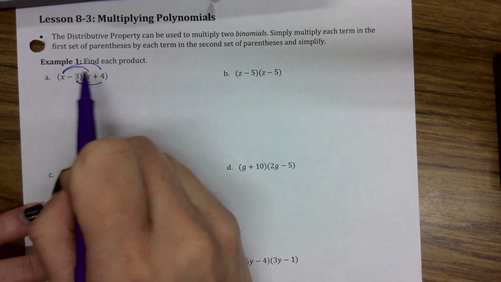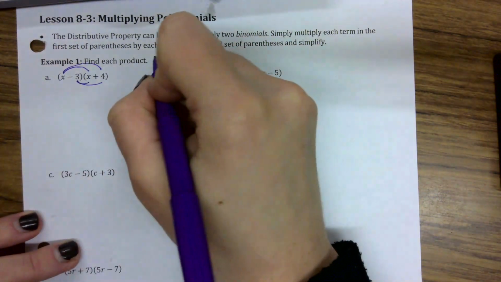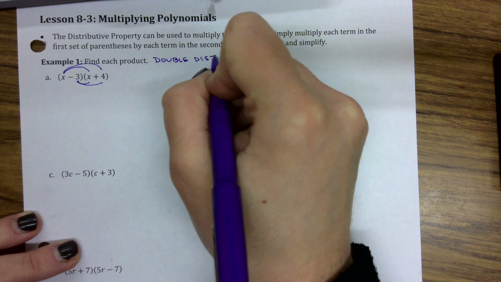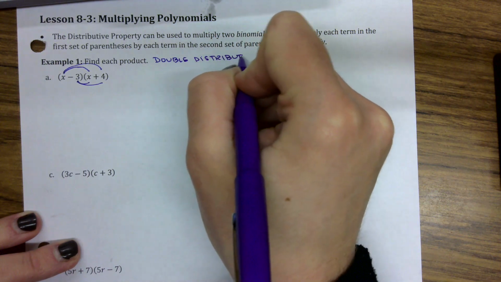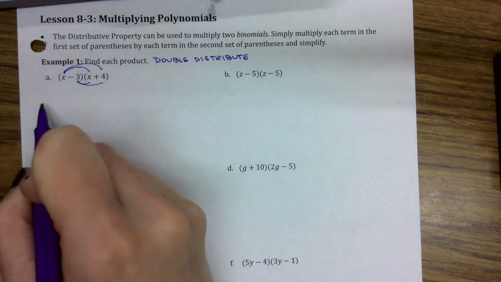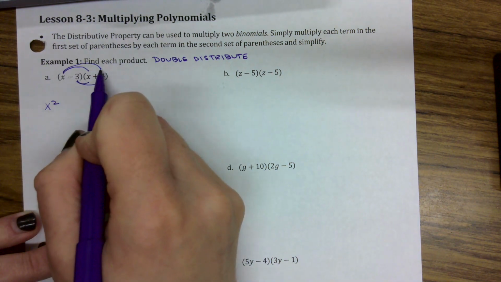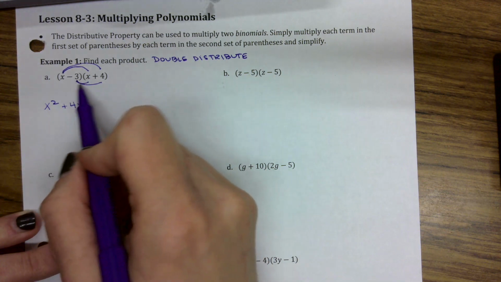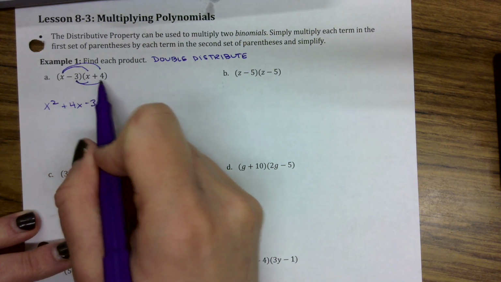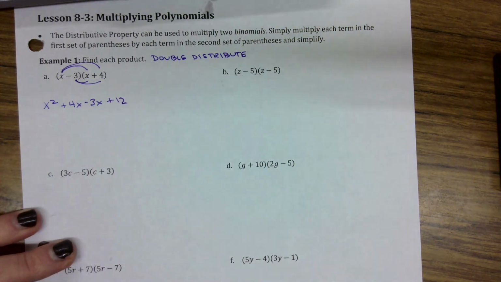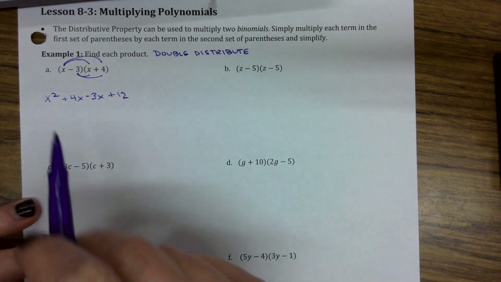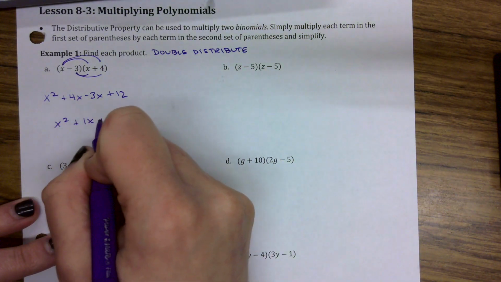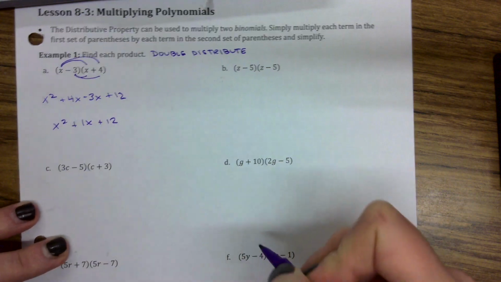So we call it double distribute. Okay? Double distribute. So we're going to distribute with the first term, and we're going to distribute again, or double distribute. After you distribute, you need to simplify by combining like terms. You don't have to write the 1.